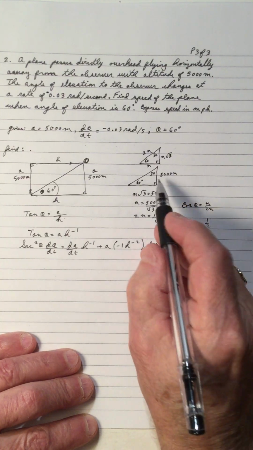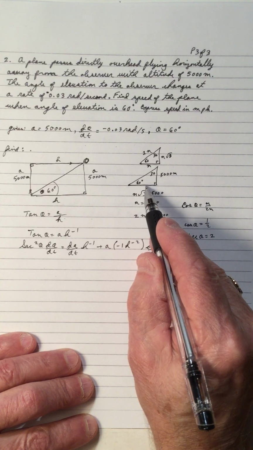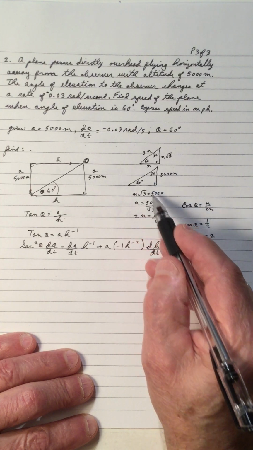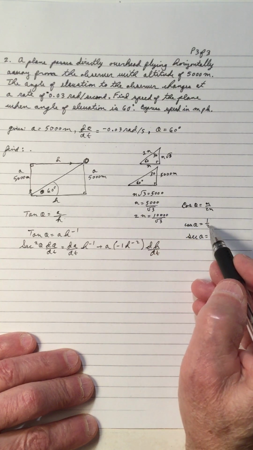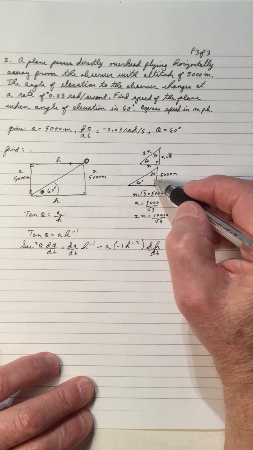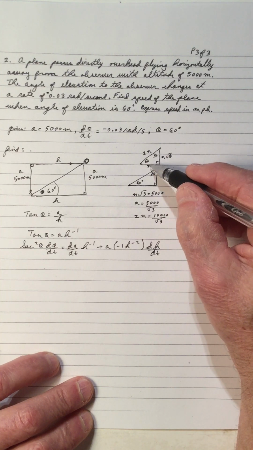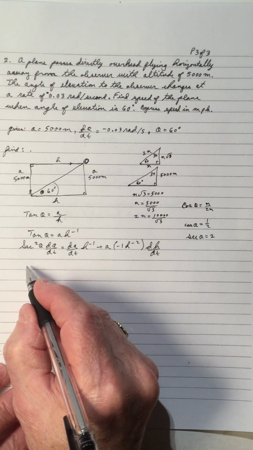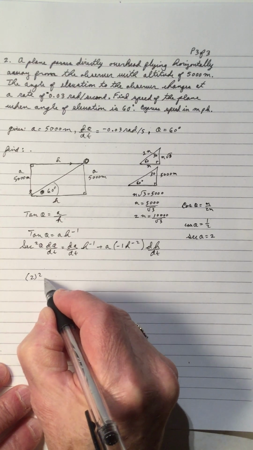So if I put 5,000 divided by root 3 and 10,000 divided by root 3 in and work them out, adjacent over hypotenuse would come out to be 1/2. But since I have these triangles similar, whatever I have in this one will also be in this one. So this is n over 2n, which is 1/2. So secant becomes 2, so that's 2 squared.